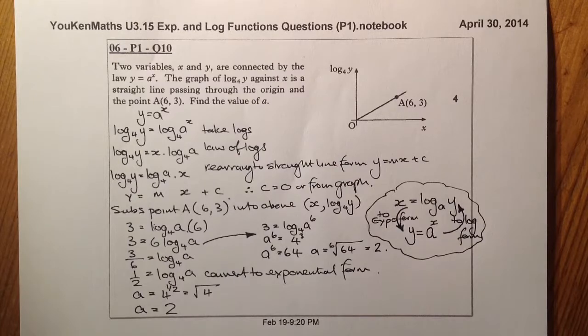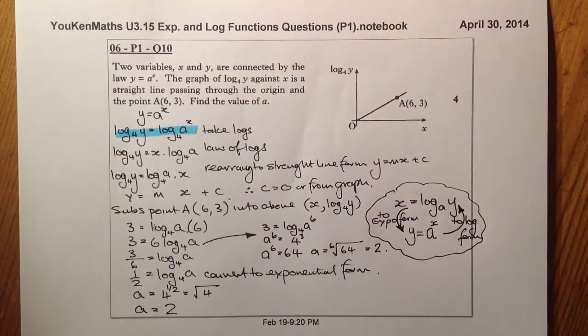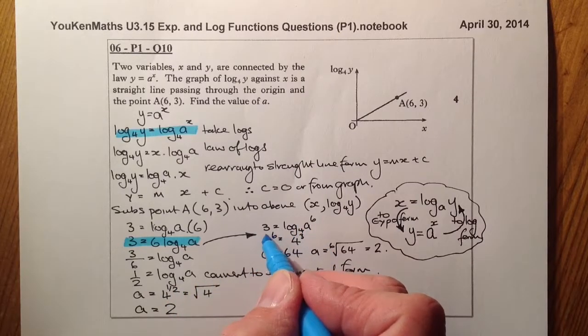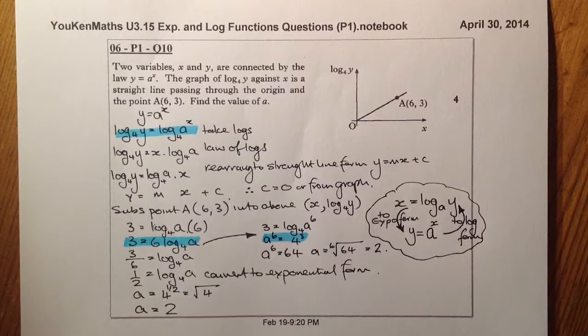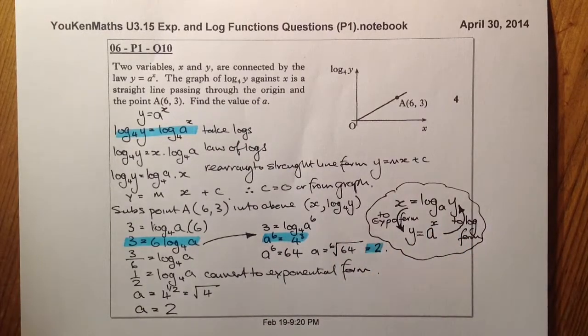Okay, marking for this one. So let's go for it. We'll go for 1 mark for taking the logs of both sides. Next mark I'm going to get will be for getting to this stage here, and that's really about substituting the points into the equation that we have there. On the official marking scheme, it would give a mark over here, and it would give you a mark for 2. So that would be the official marking scheme.